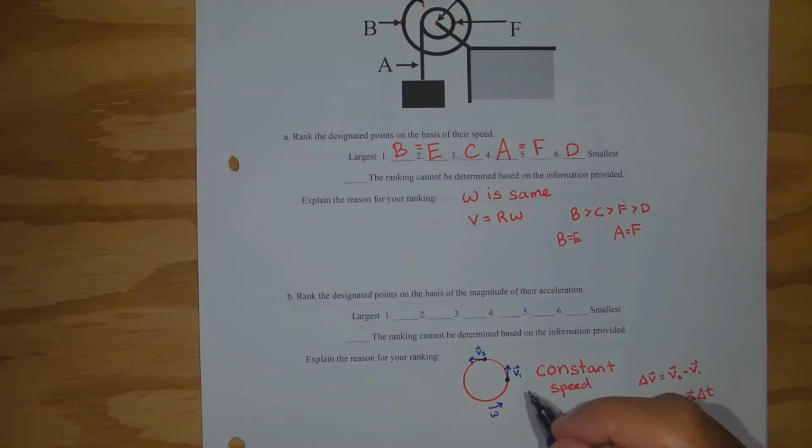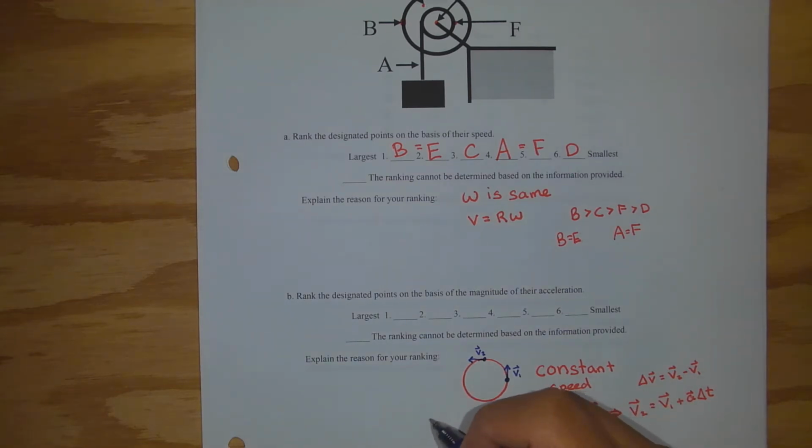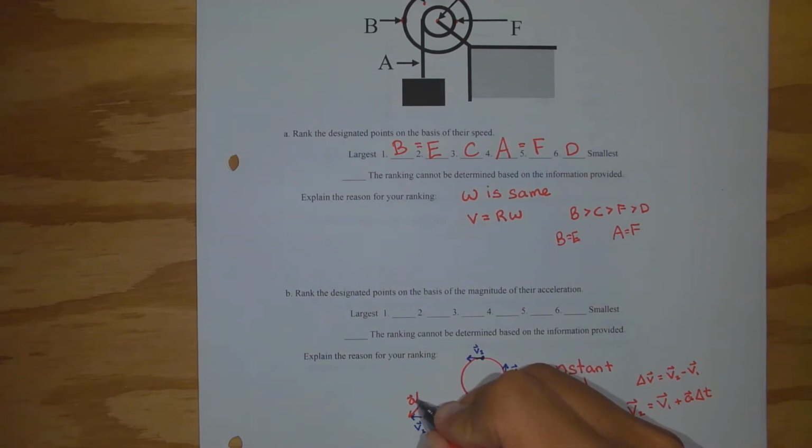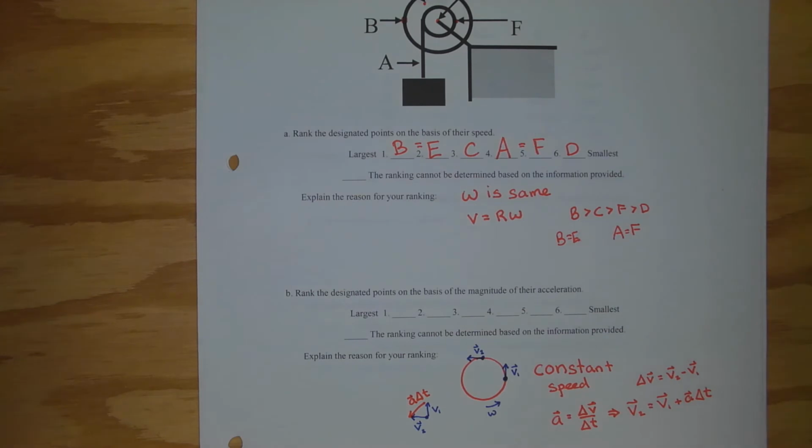Remember that I can move my vectors around, and as long as they have the same length and are still pointing in the same direction, it's still the same vector. So V1 points this way. I have to add something to V1 in order to get V2, which is going this way. This is the acceleration times delta t.